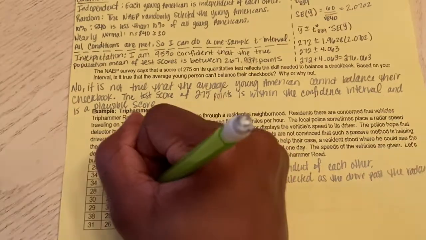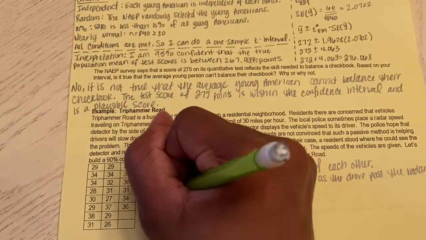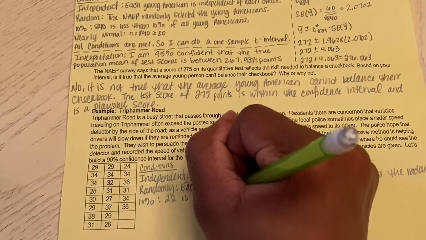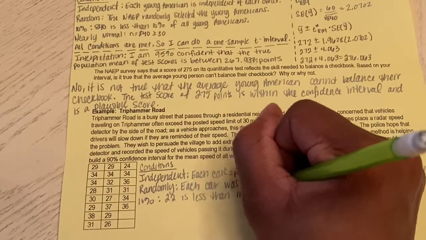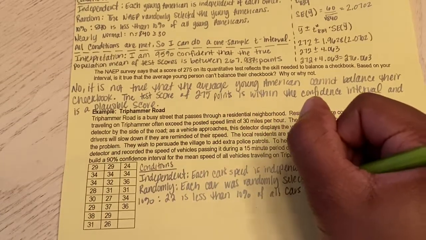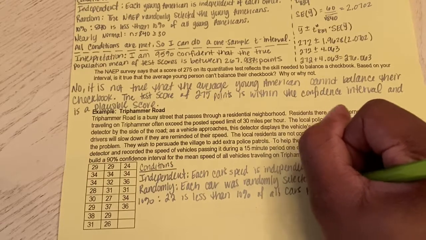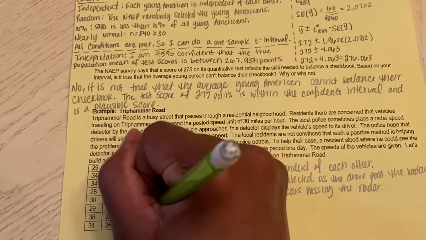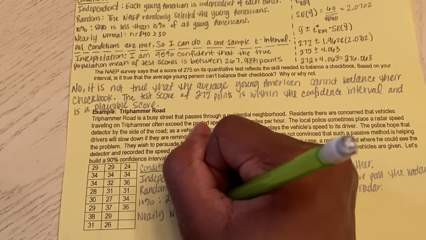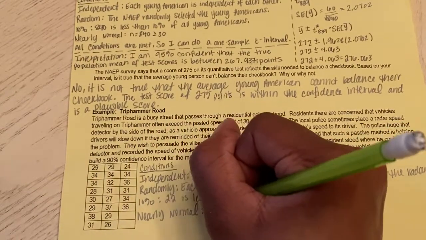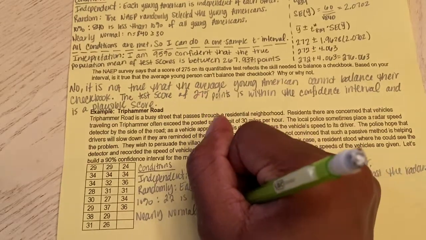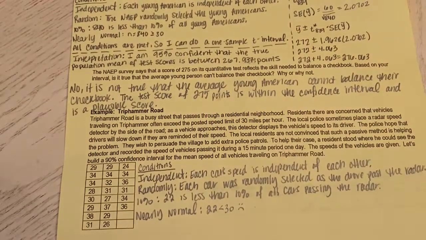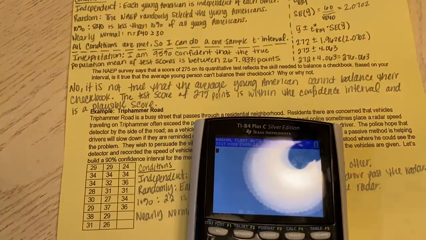All right, so we got most of the conditions out of the way. Next, we are about to look at the nearly normal condition. And hopefully, you can tell by the number of data points that we have, it is going to be less than 30. And so, the next part of this video is me walking you through how to make sure you can actually proceed with the T interval by checking all of the conditions and their criteria for the nearly normal condition.